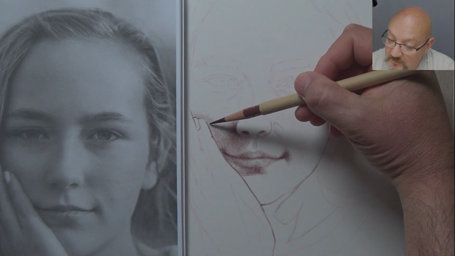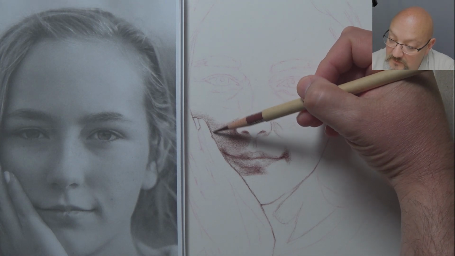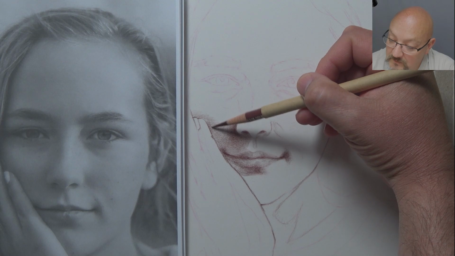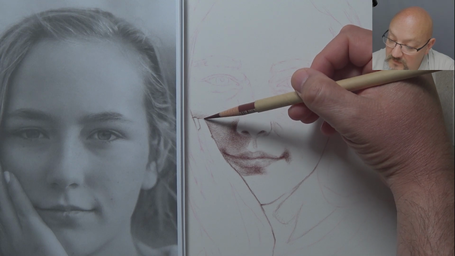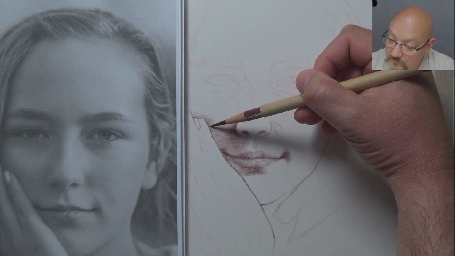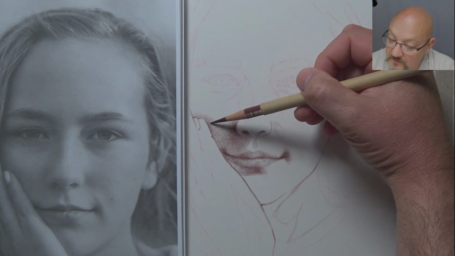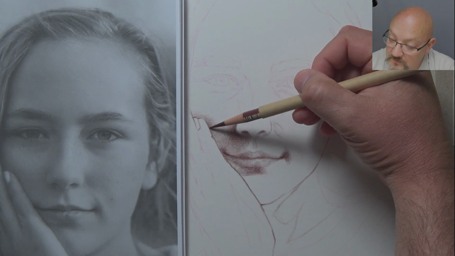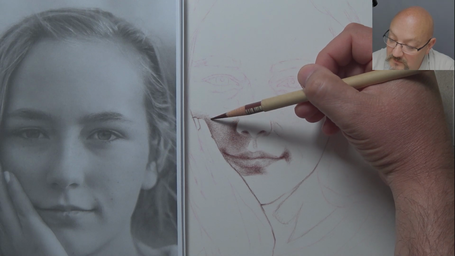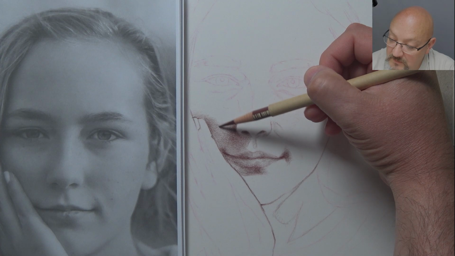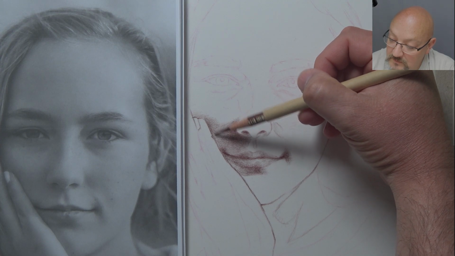Now I can start right over here next to that dark line, that dark shadow, and increase that as I move away from that edge. Increase it right there at the edge, but as I move away from the edge, I'll decrease the amount of pressure that I'm adding to the pencil.